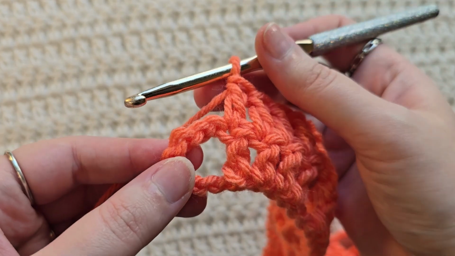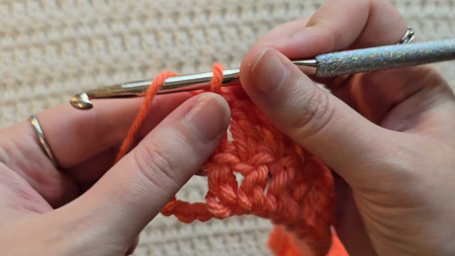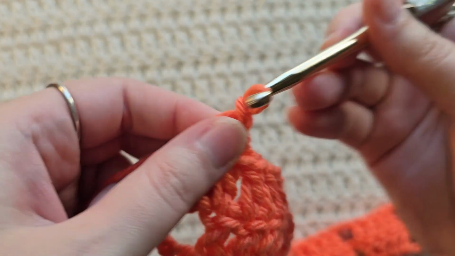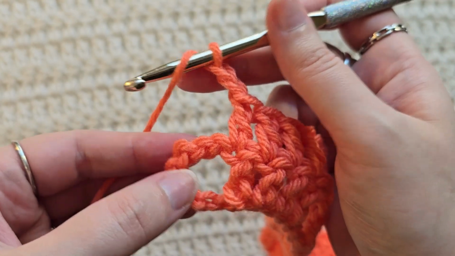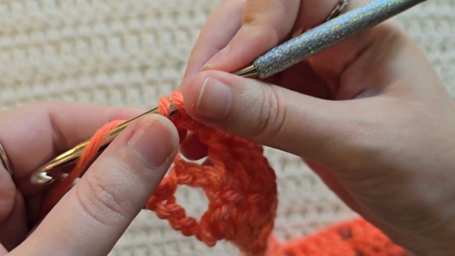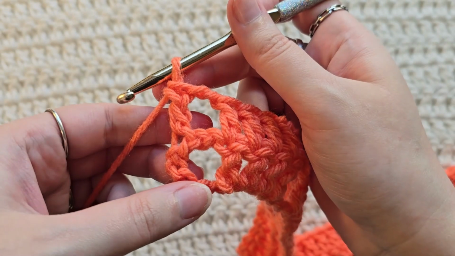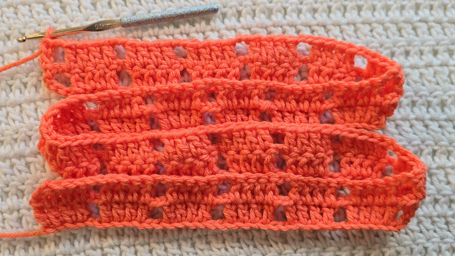Once you get to the end of this row, you're going to have this chain space. You're going to make 2 chains like we had been doing. Then into the top of these chains, you're going to make a double crochet to complete this row. And that's how row 2 is looking.